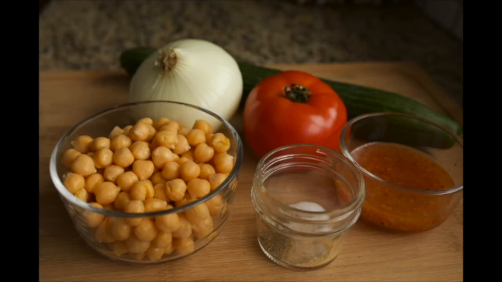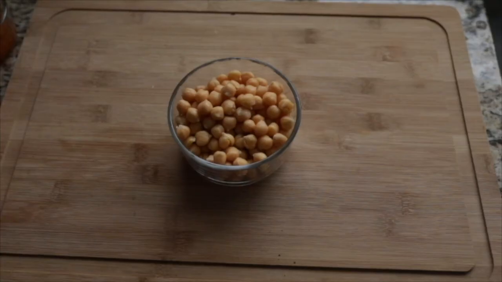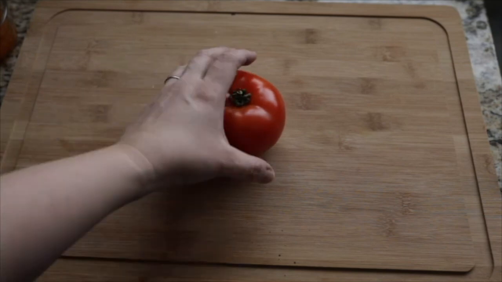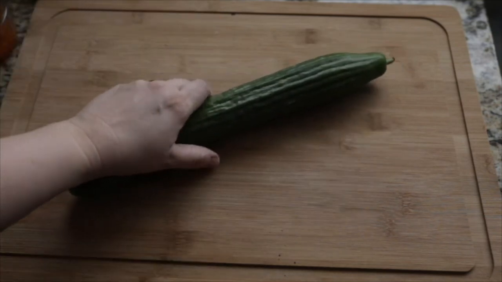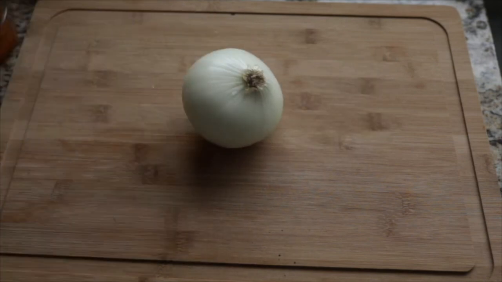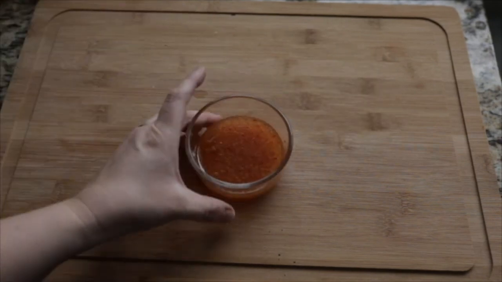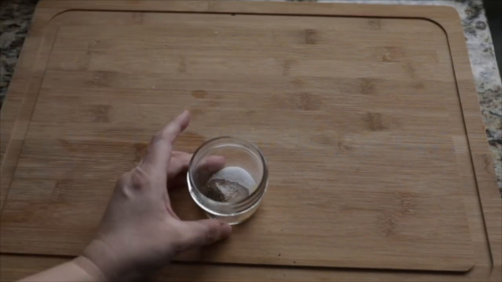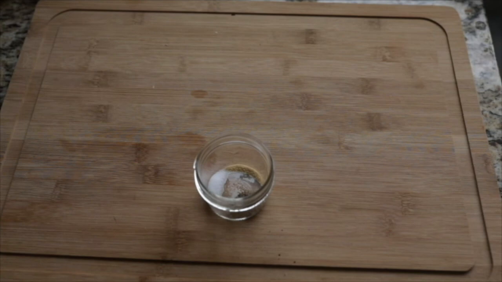Before beginning any recipe, it's important to gather all of your ingredients. For this recipe, you will need 1 can of chickpeas drained, 1 tomato, 1/2 of a cucumber, 1/2 of an onion, and 1/4 cup of Italian dressing, fat-free. And you'll also need a 1/4 teaspoon of salt, pepper, and garlic powder.